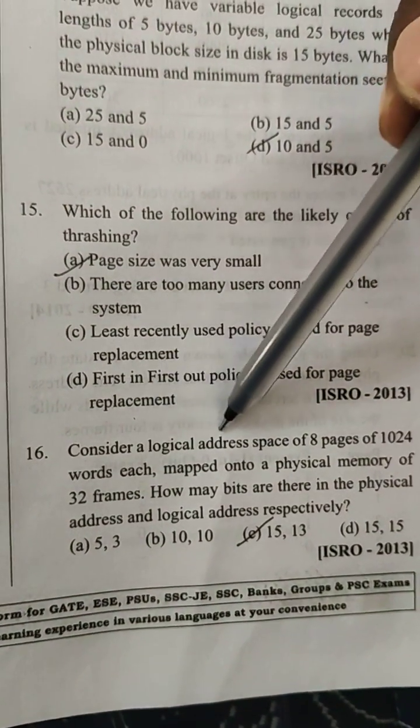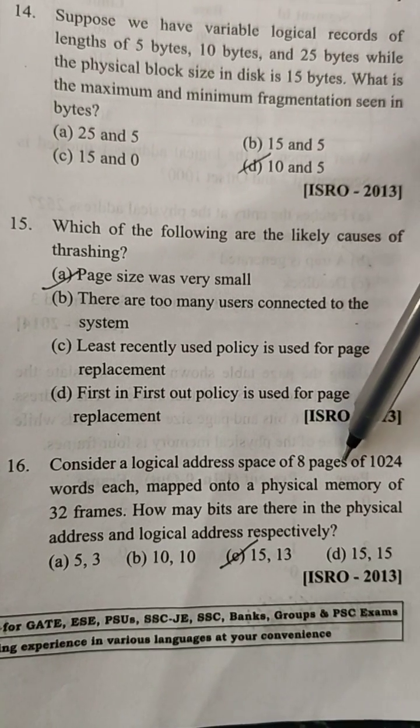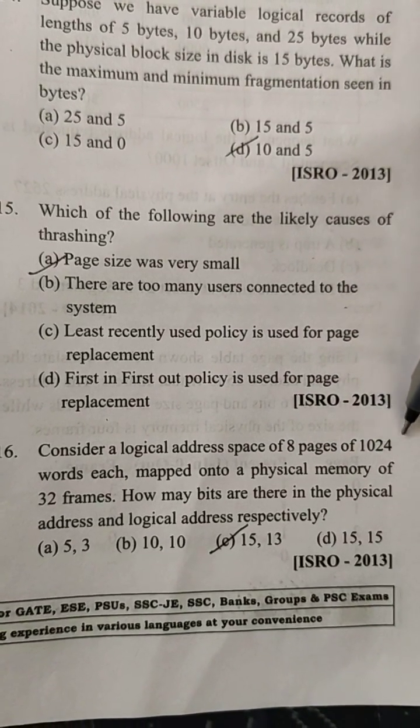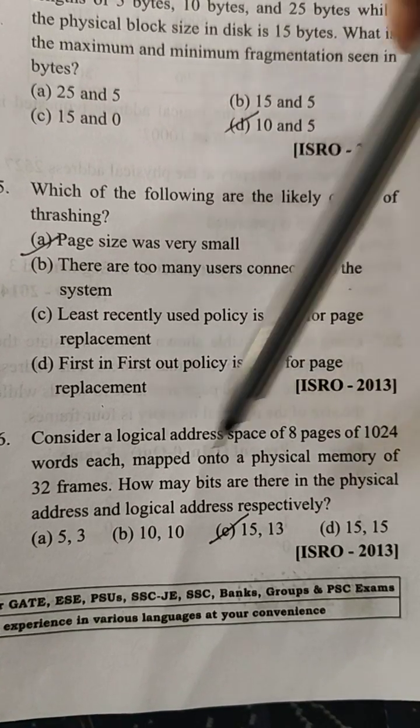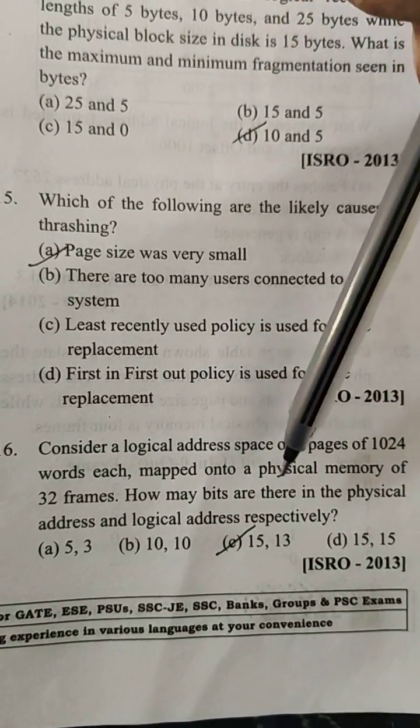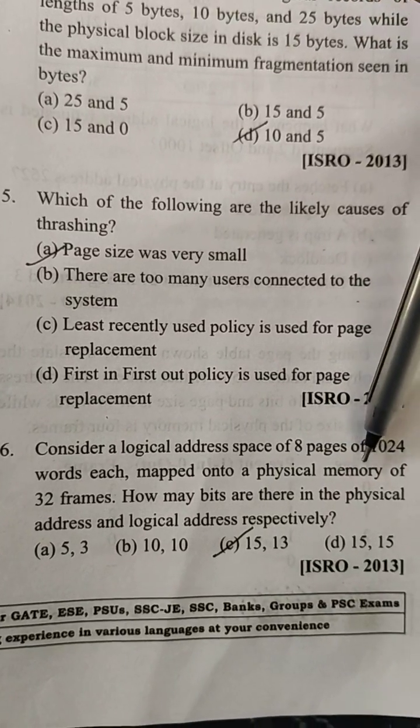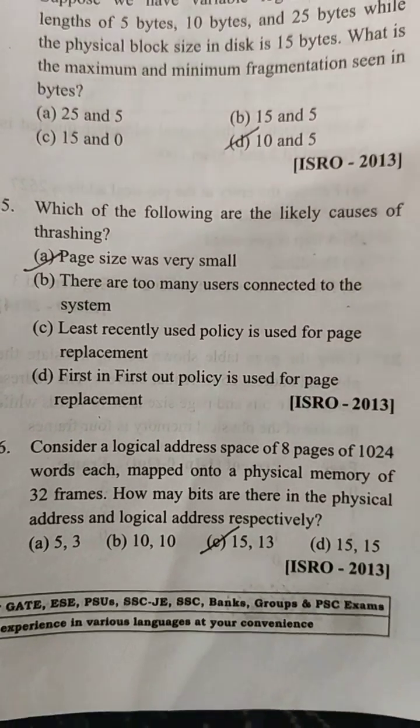Okay, consider a logical address space of 8 pages of 1024 words each, mapped onto a physical memory of 32 frames. How many bits are there in the physical address and logical address respectively? 15 and 13. 16.